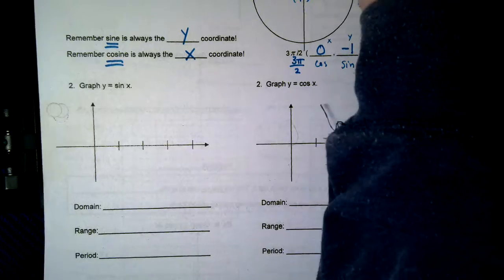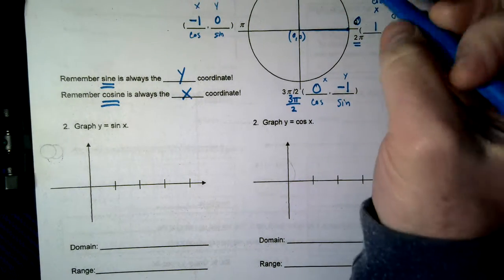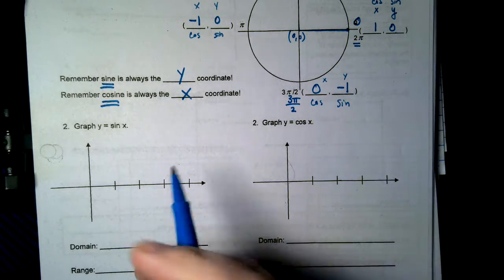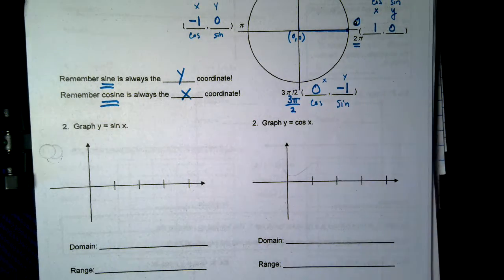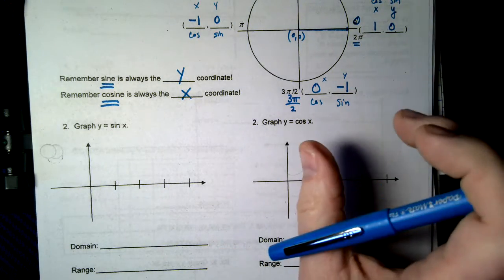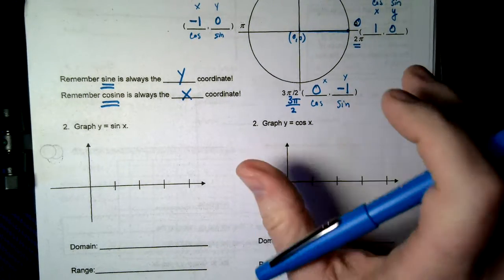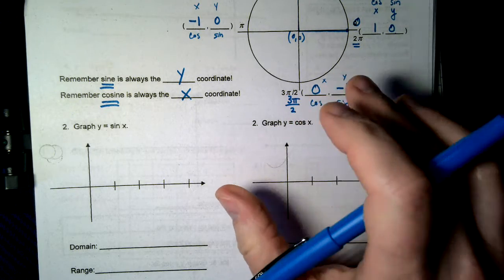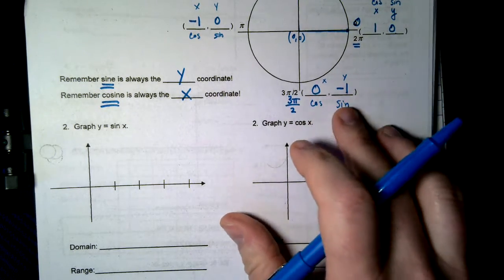All right, so now we've got to make a graph of it. They're going to make a graph out of these points, but they're going to do it linear, like what we normally see. If I ask you to graph y equals mx plus b, you get a straight line. There is a certain look of the so-called sine and cosine graphs.